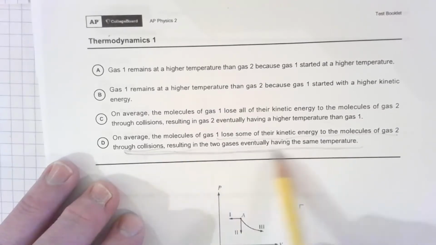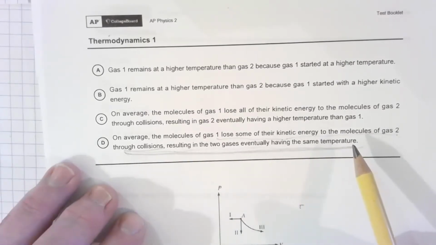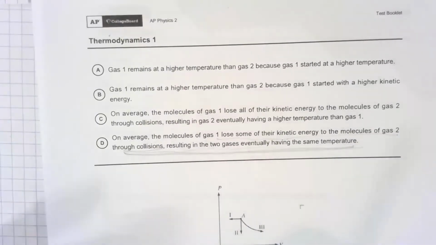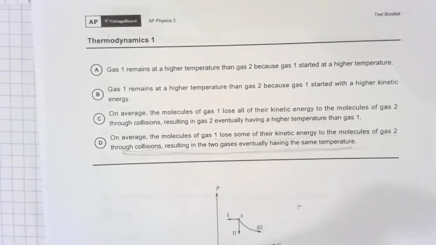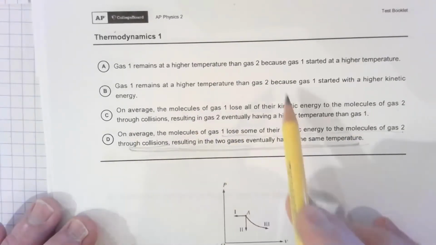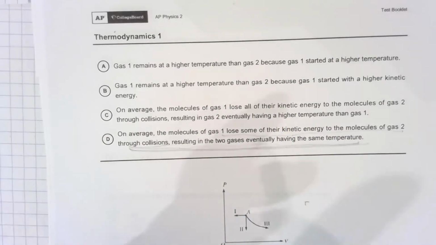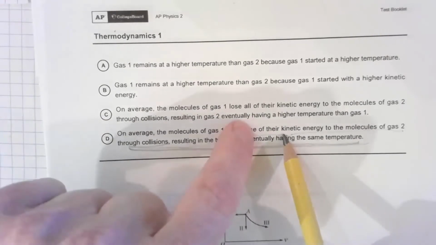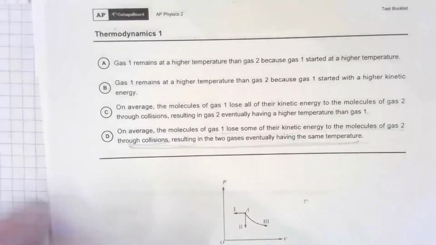So here's the thing. They've got to come to the same temperature eventually. You did calorimetry in chemistry, right? They're going to come to the same temperature. And so every other answer says that once they mix, it's somehow a different temperature here than there, because they're all over. No, got to be D.